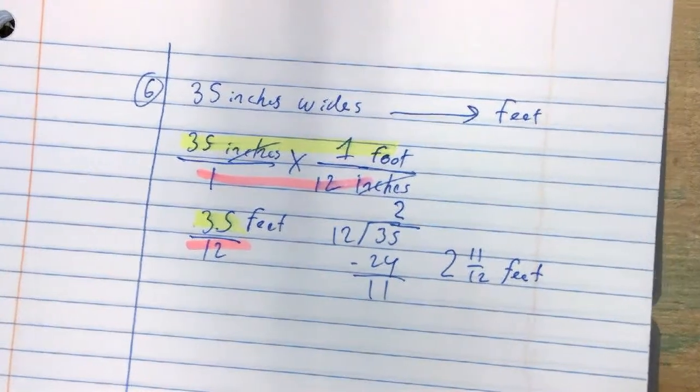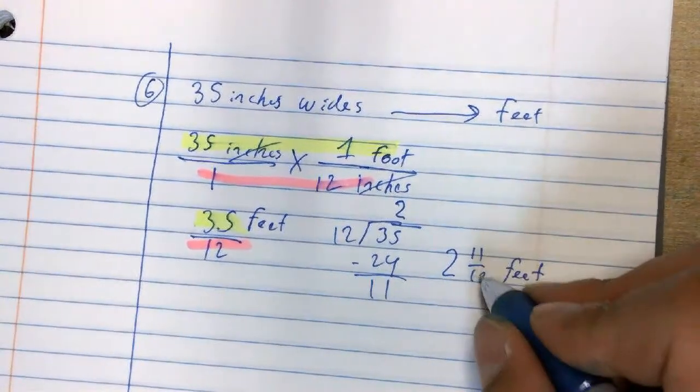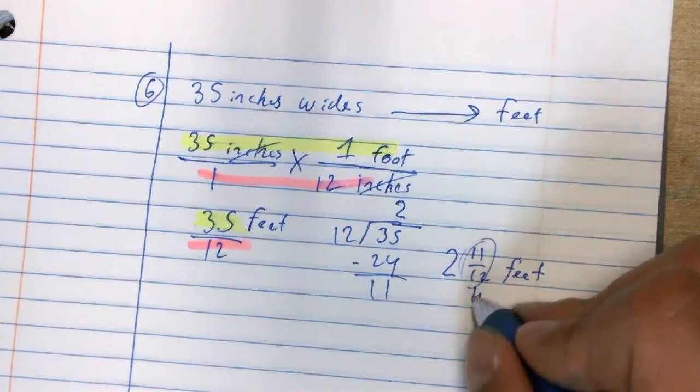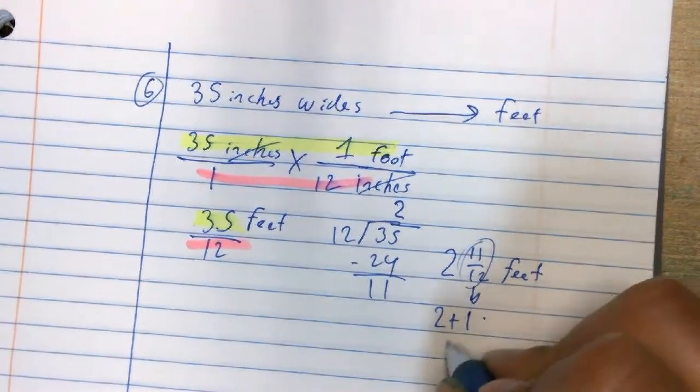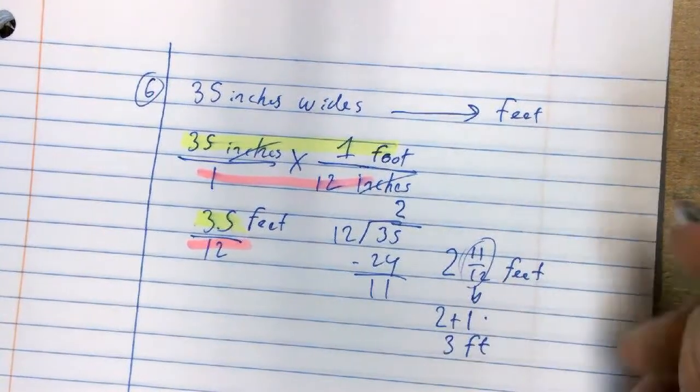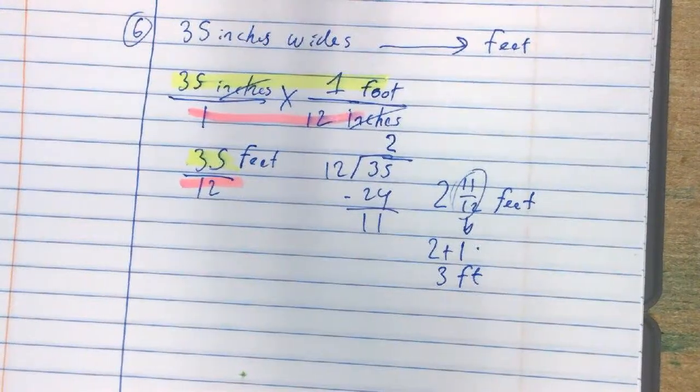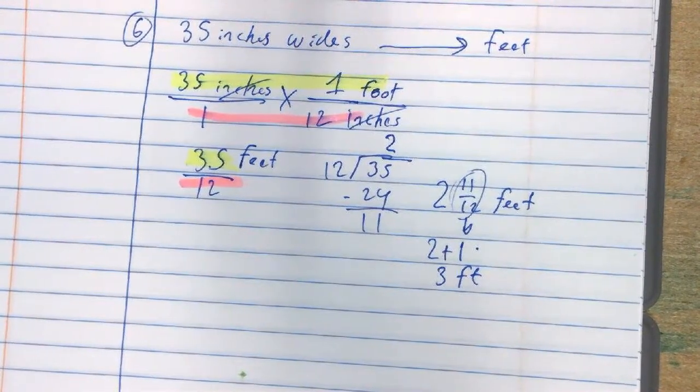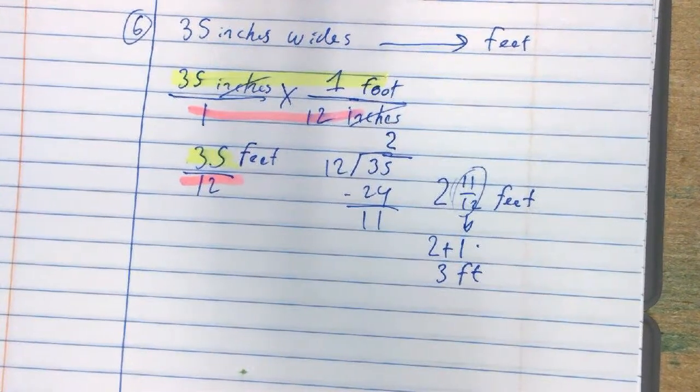Okay. Now, just like the other problem, you know what? This is close to 1. 2 plus 1, 3 feet. Now, see? FT. Whether it's 1 foot, it's still FT. And there you go. There's your answer for number 6.